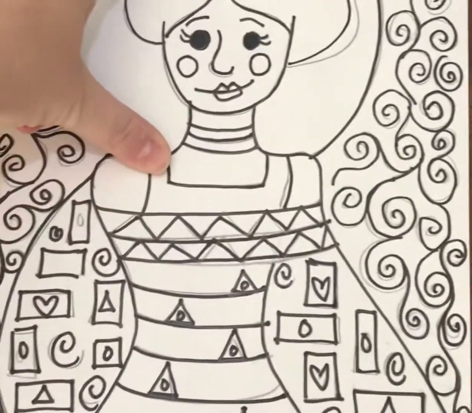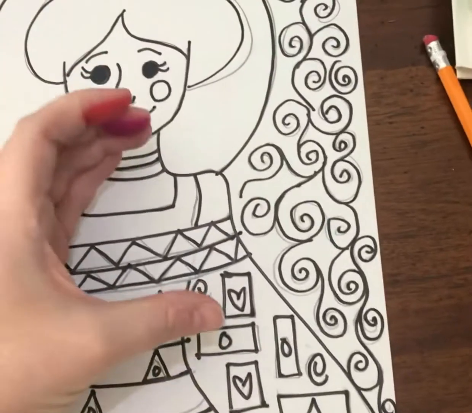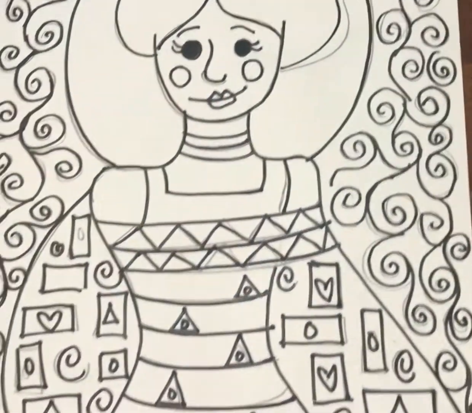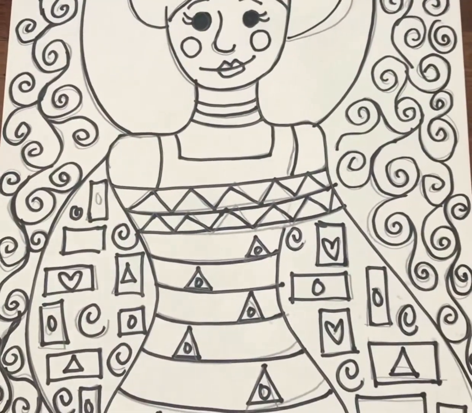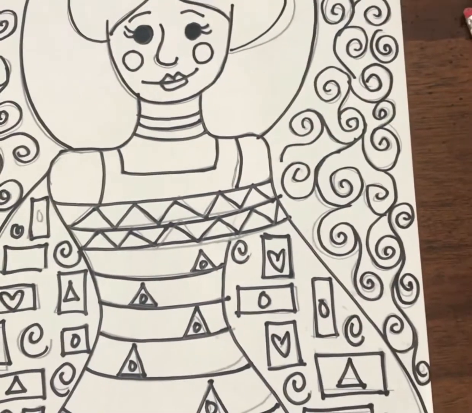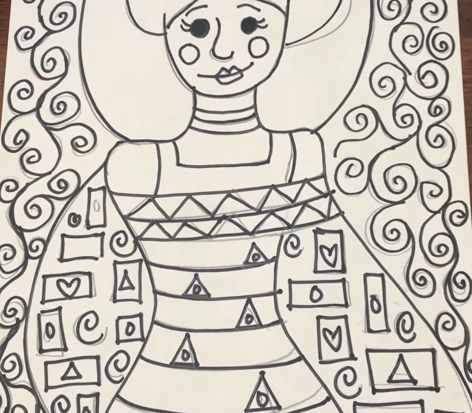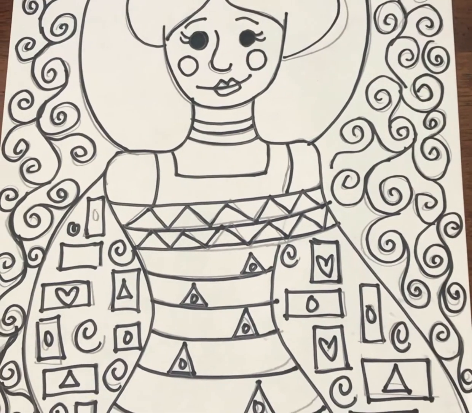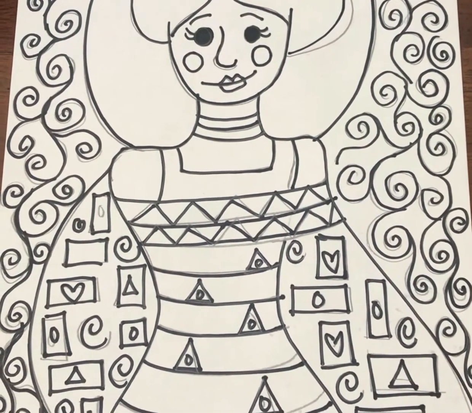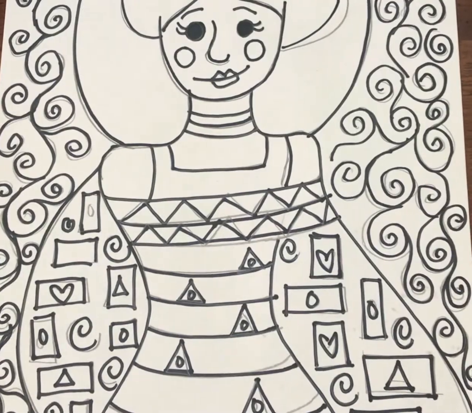Don't have this little lady in the middle of the paper. This is your artwork. And some of you, this is the only time you'll ever get to do art in your whole life. You might as well try, okay? So I'm going to color it, and I'll show you when I'm finished.